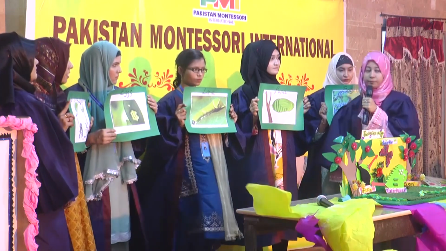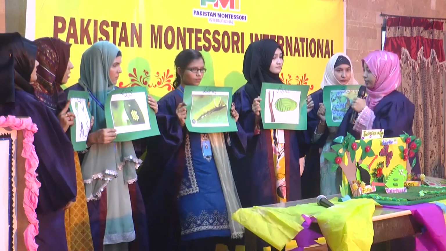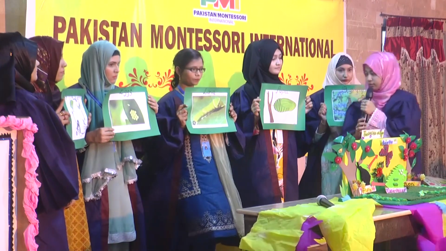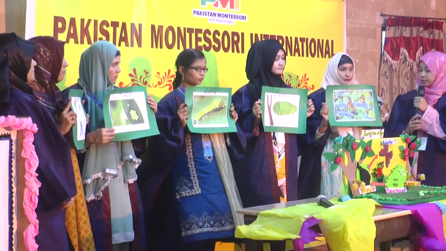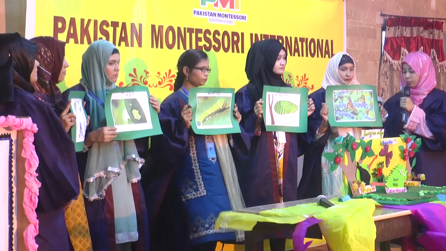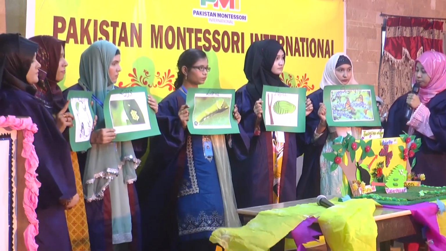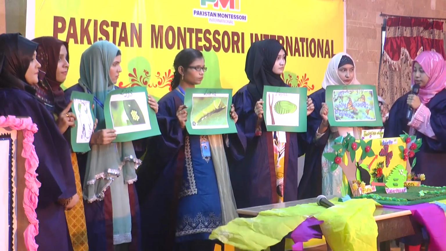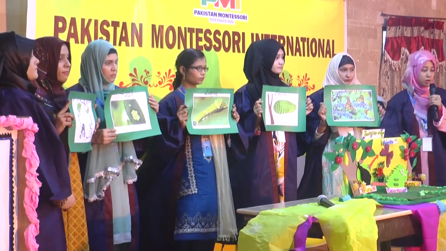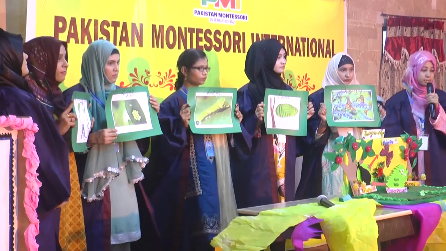The pupa remains motionless in the chrysalis. After 15 days, the fully grown adult butterfly emerges out of the chrysalis.